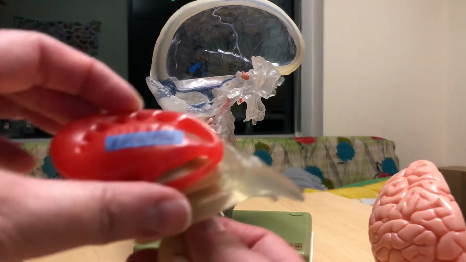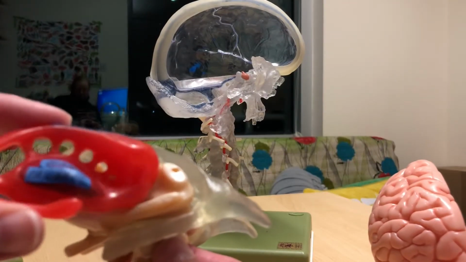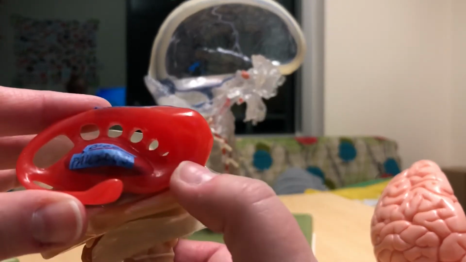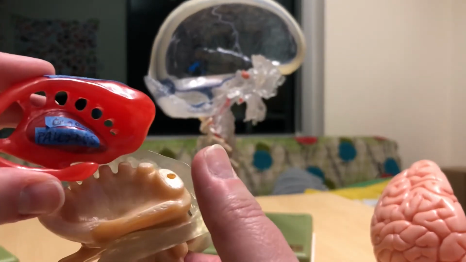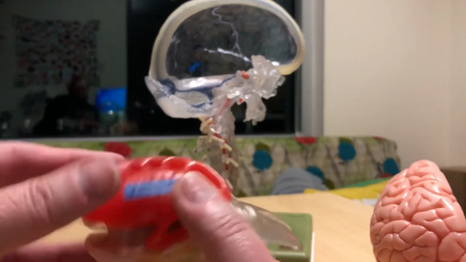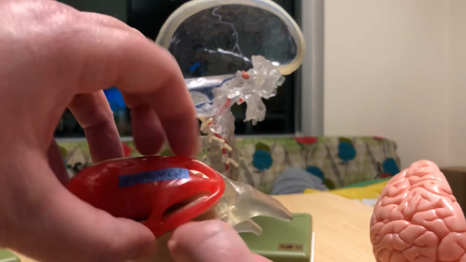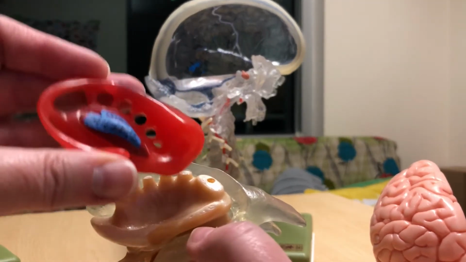Now, when I pick up the putamen, because I take that off of the puzzle as well, and I flip it over, see that swollen part there? That's globus pallidus. So just deep to putamen. There's putamen back in place. I'm going to take it off. I'm going to flip it over.